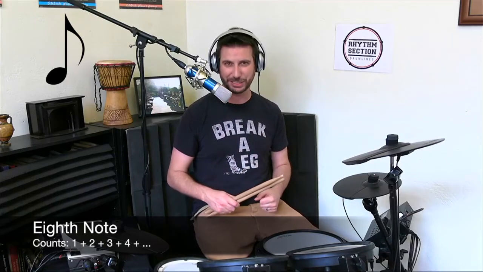Until now, we have counted using numbers. Eighth notes are interesting because they get counted with the word and, which is represented by the addition sign in music. Eighth notes sound like this. I'll count as I play. 1 and 2 and 3 and 4 and 1 and 2 and 3 and 4 and. Notice that the eighth notes go all the way through the measure, including that last and after the 4 count.